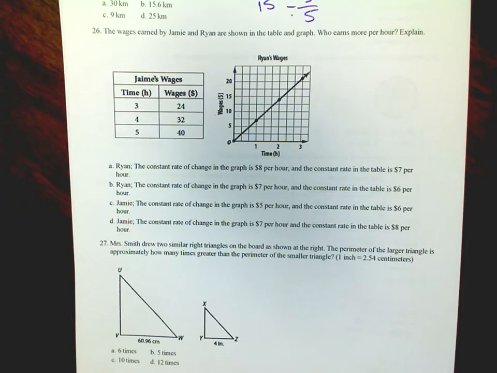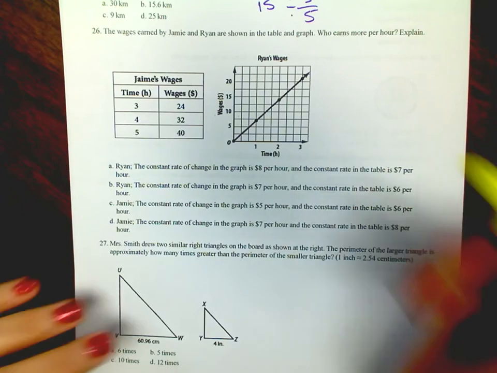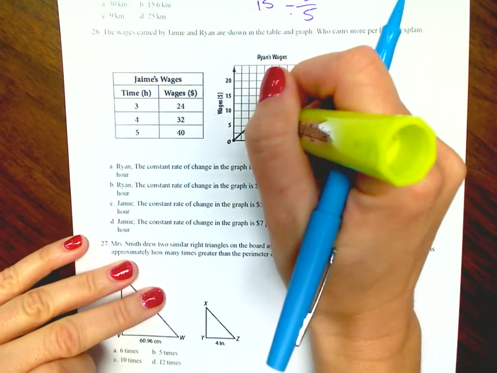This is part 2 of the first semester review for 7th grade, starting on number 26. The wages earned by Jamie and Ryan are shown in the table and the graph. Who earns more per hour, and explain? The graph's pretty easy to look at.